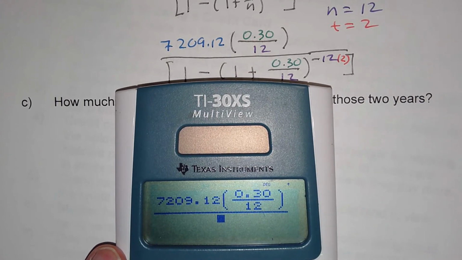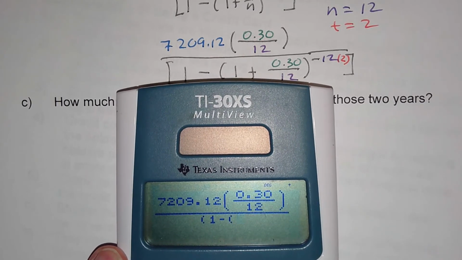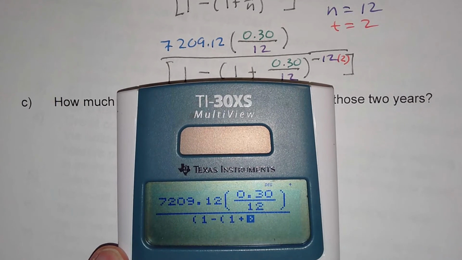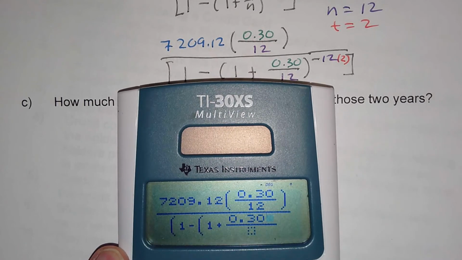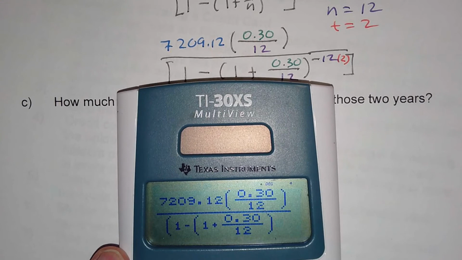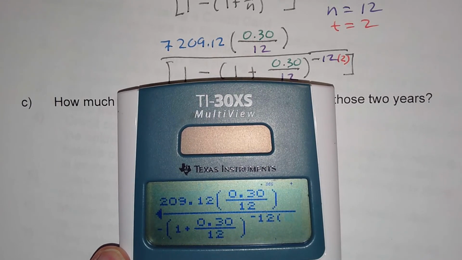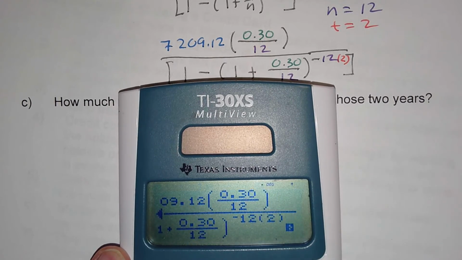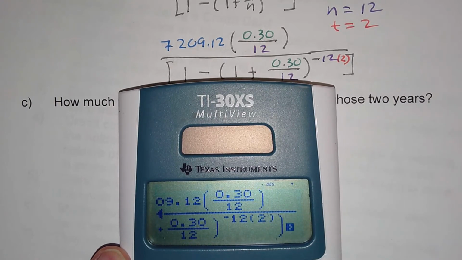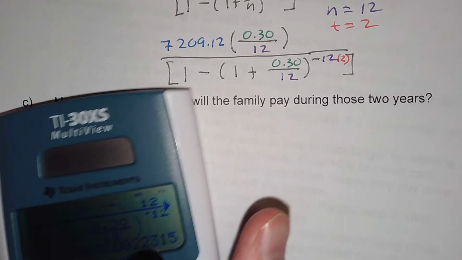And then we're going to do parentheses 1, subtract, parentheses, 1 plus fraction key, 0.30 over 12. You can just put 0.3. You don't have to put the 0 there. Caret key, negative 12, parentheses 2, close parentheses, down arrow, close it out. So that would give us $403.08 if we round that off.